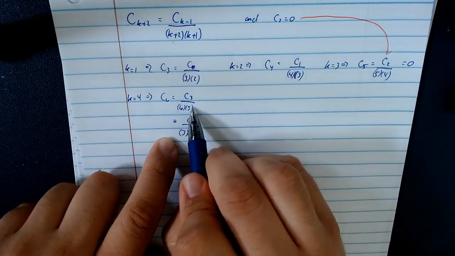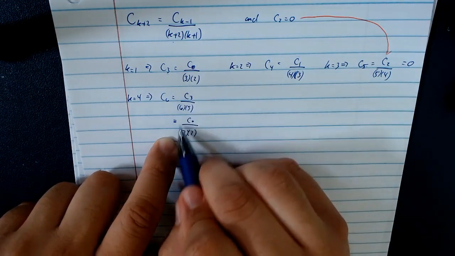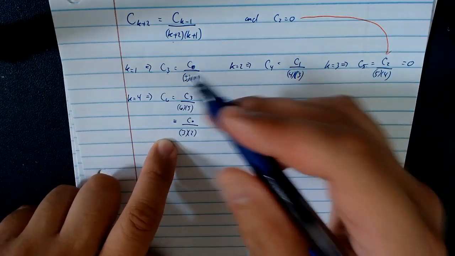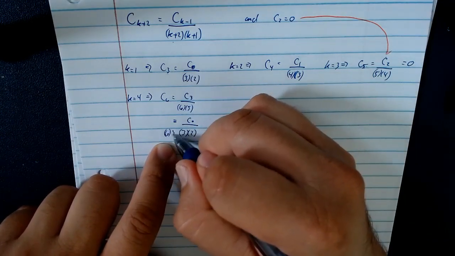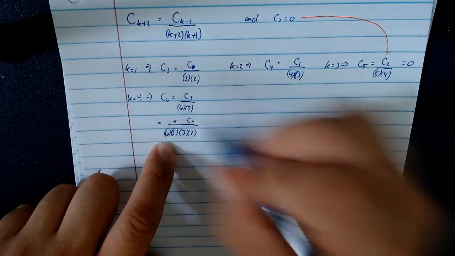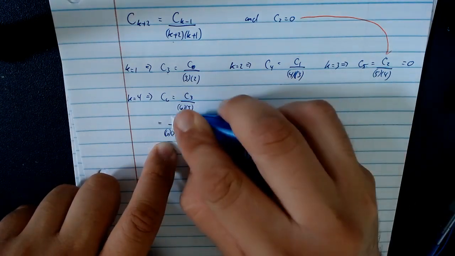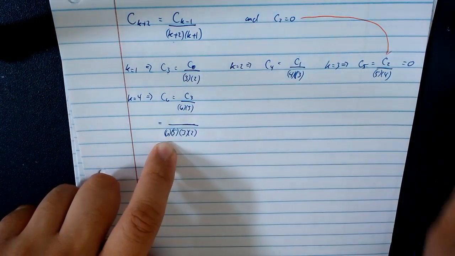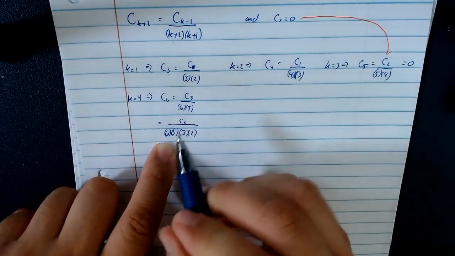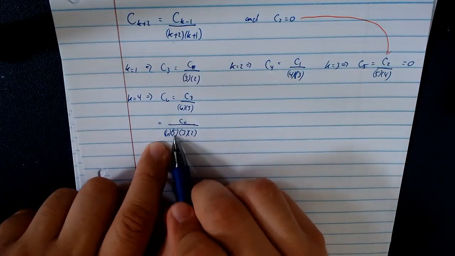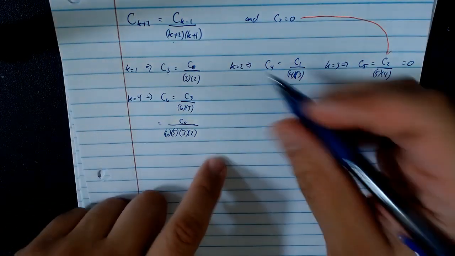And then that C3 is being further divided by a 6 and a 5. So I get C0 over 6 times 5 times 3 times 2. That's almost a factorial, but it's missing a 4, right? 6, 5, 4, 3, 2. It's not quite a factorial.